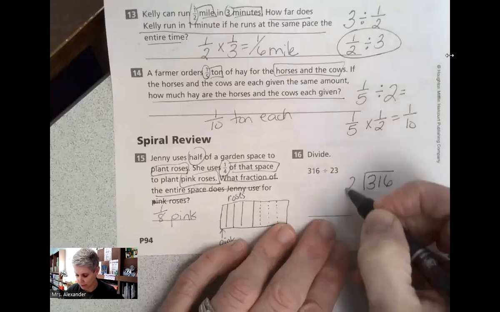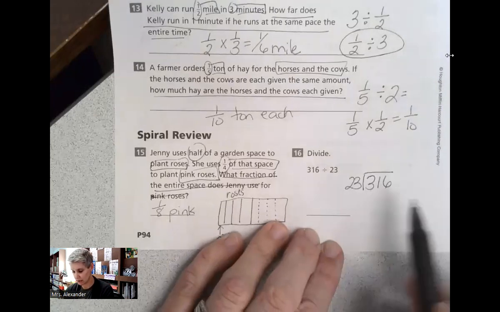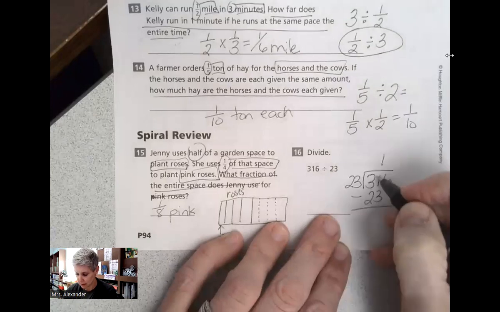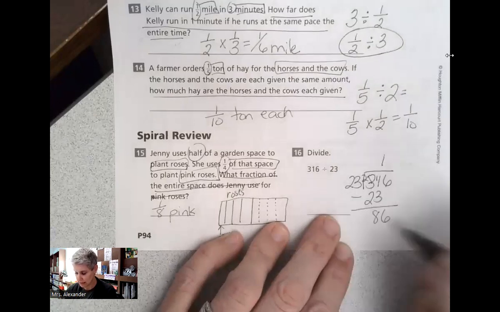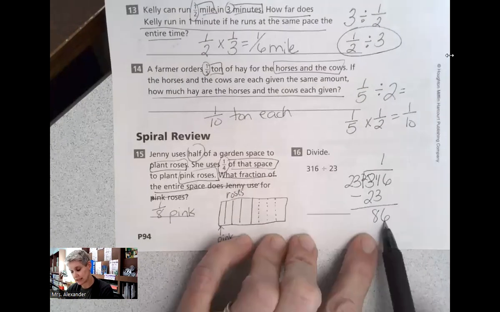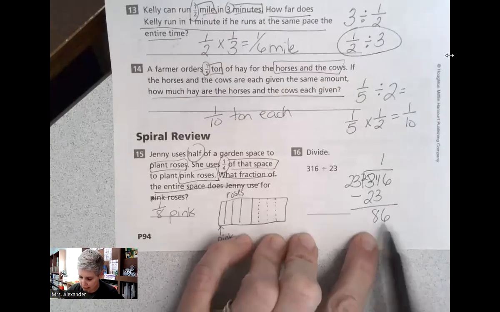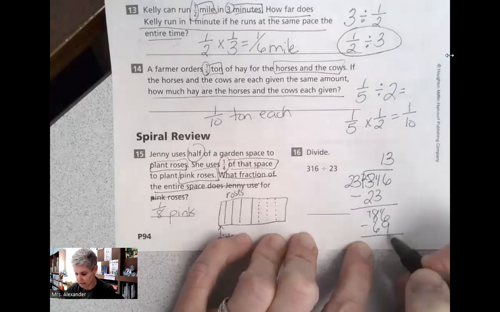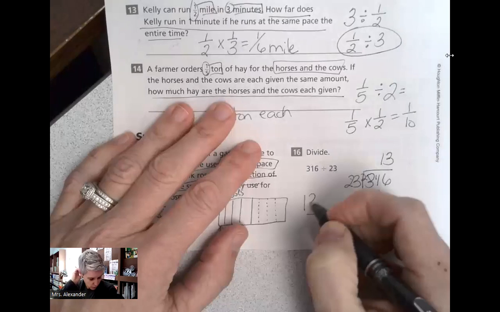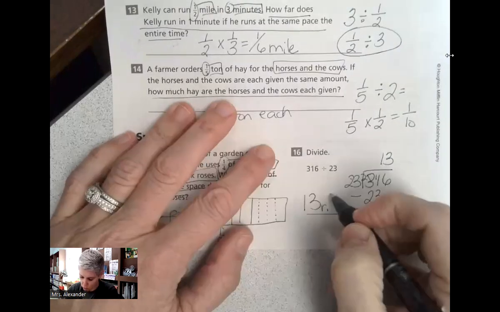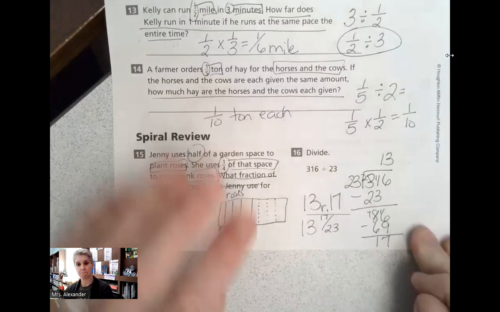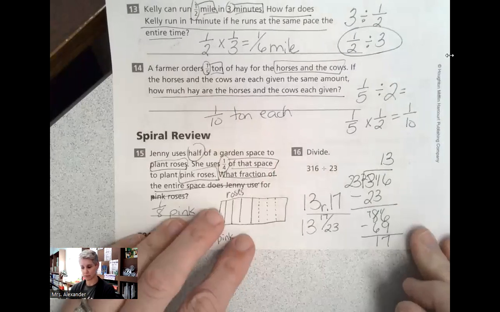316 divided by 23. 23 goes into 3, 0 times. 23 goes into 31 once. I subtract. I bring down 86. 23 goes into 86 3 times maybe. Let's see. 3 times 3 is 9. 3 times 2 is 6. I subtract. And I'm left with 17. So we can do 13 remainder 17. Or if you're used to what we're doing now, it could be 13 and 17/23rds. Either way, both correct answers.